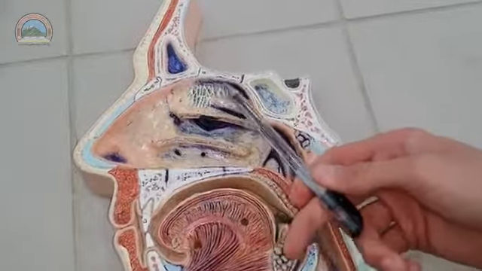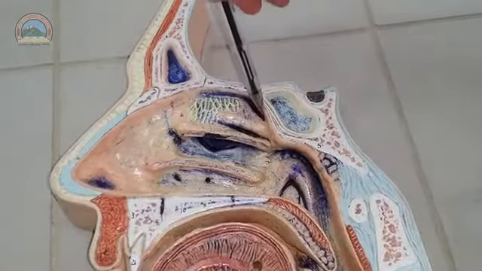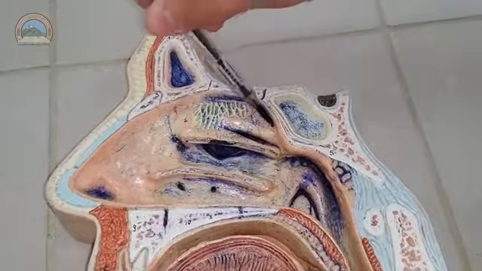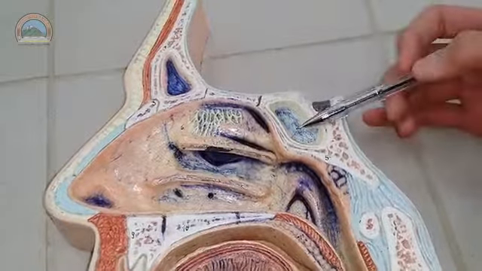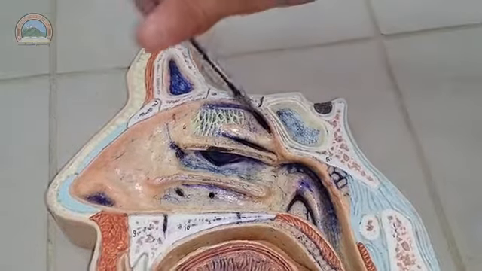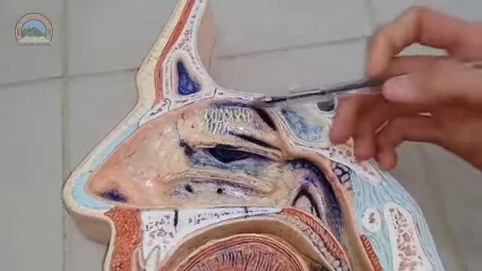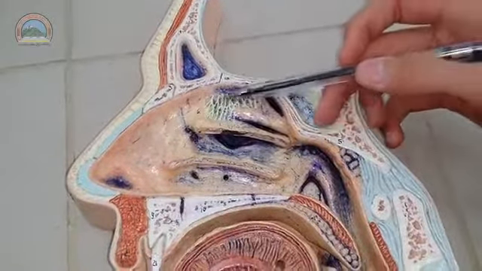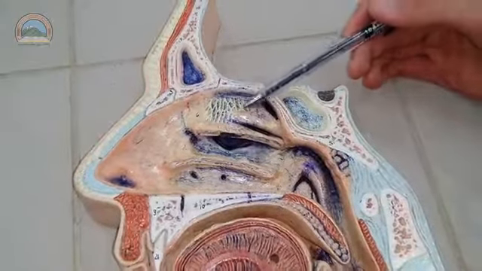On the uppermost wall of the nasal cavity, here we have the sphenoethmoidal recess. It receives the opening of the sphenoid sinus. So the sphenoid sinus opens into the nasal cavity from here. Here we have the olfactory mucosa for the olfactory nerves, first cranial nerve for the smell sensation.